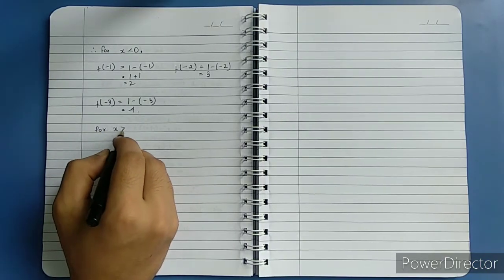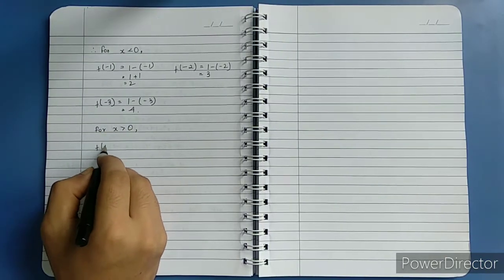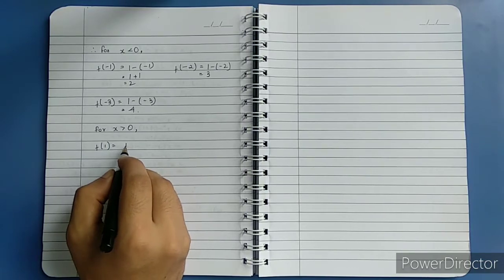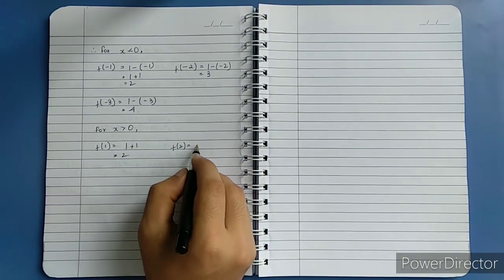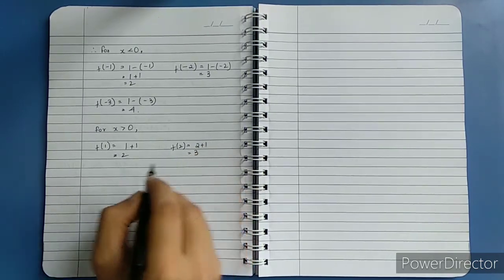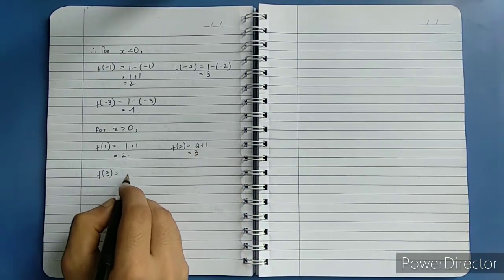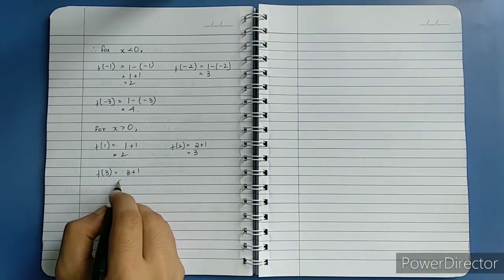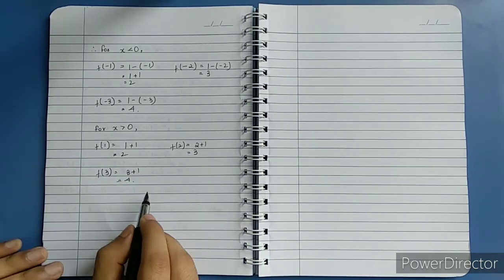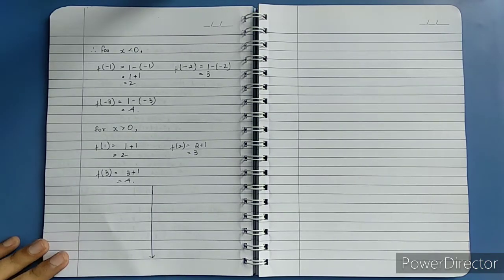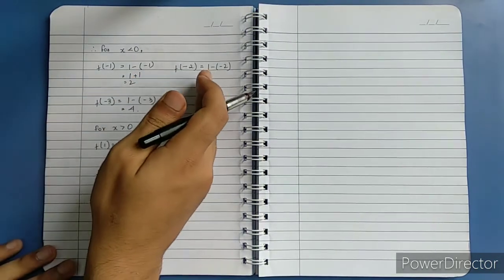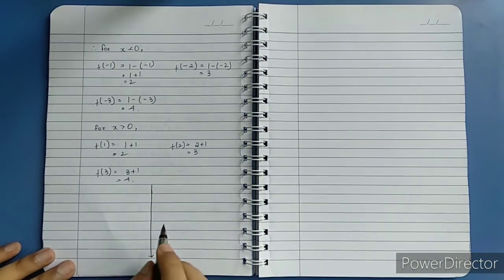For x greater than 0, f of 1 will be equal to x plus 1, that is 1 plus 1, 2. F of 2 equals 2 plus 1, 3. F of 3 will be equal to 3 plus 1, that is 4. So how will this graph look? First of all, as you must have already noticed, whether we take negative or positive, we are getting only positive values.